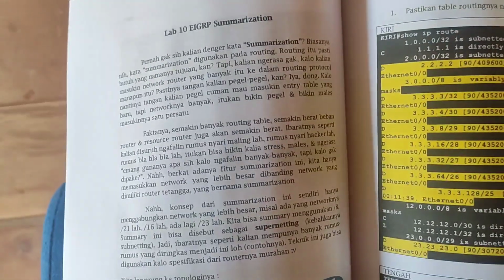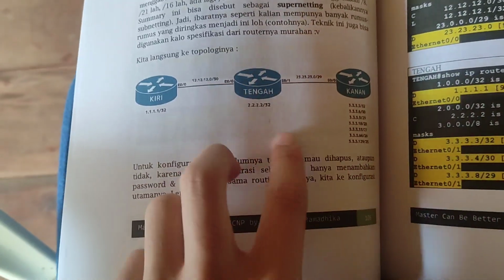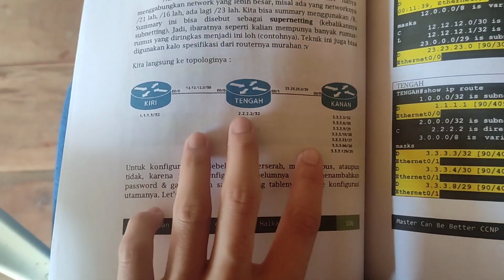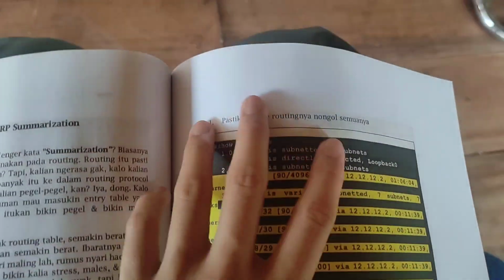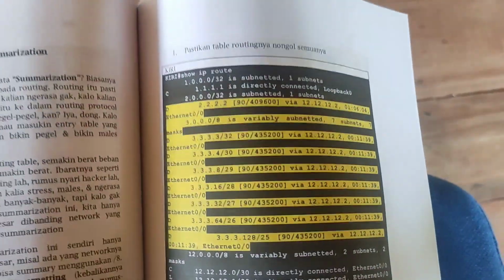That is the explanation. Okay, so there are 3 routers like before, the same topology, and this is the routing table.